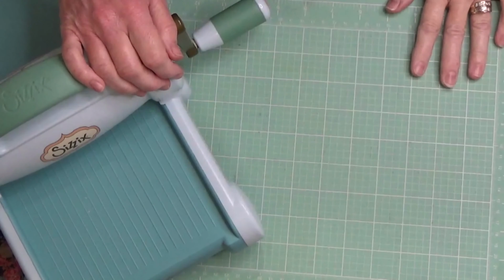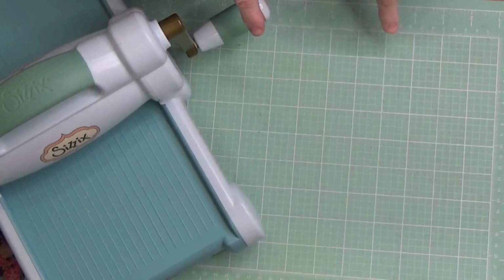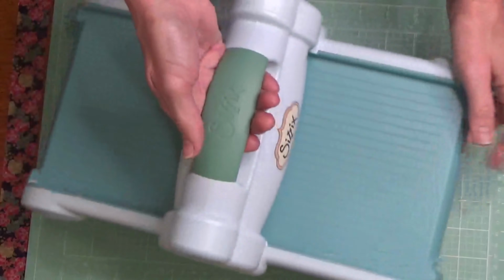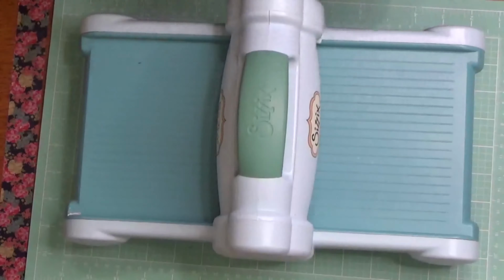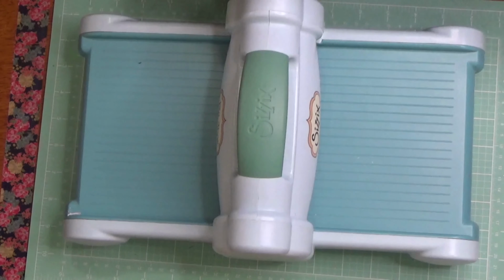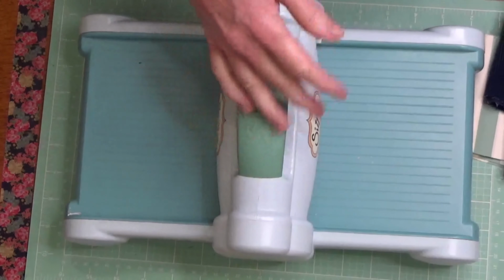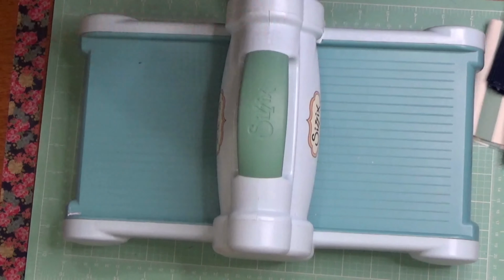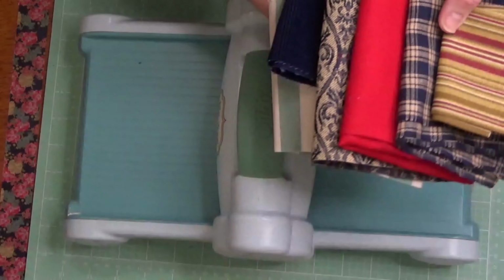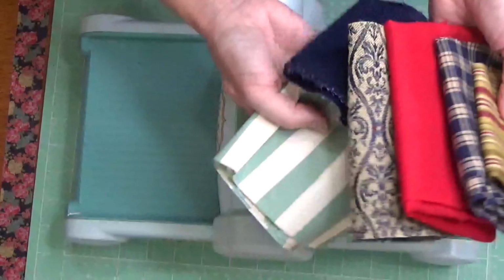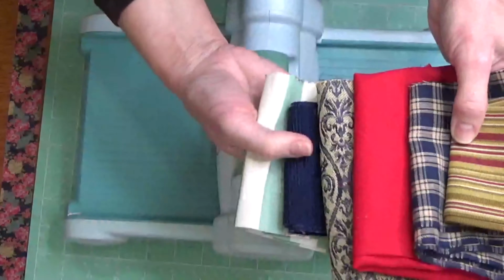We are down at the craft table now and ready to have fun with fabric. We're going to be using a die cutter today. I have my Sizzix Big Shot, and then we're going to be using some fabric, and we're going to make something on a card with fabric. That's right, putting fabric on a card, we're doing it. So these are the different fabrics that I had chosen and just tried them out to see which one would work the best.